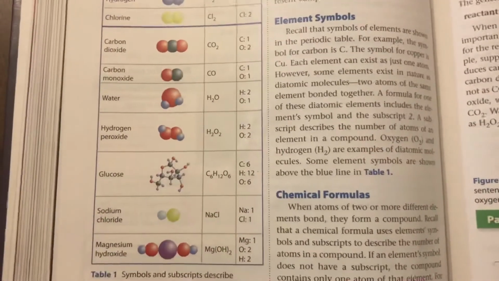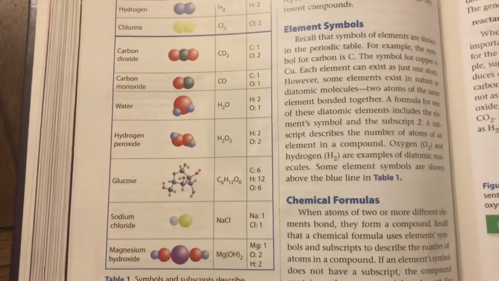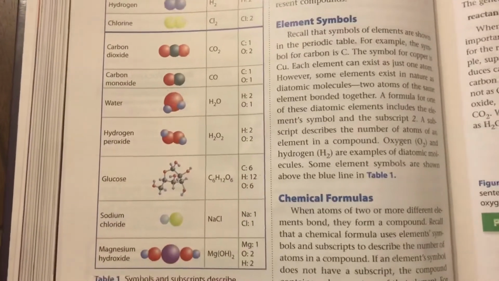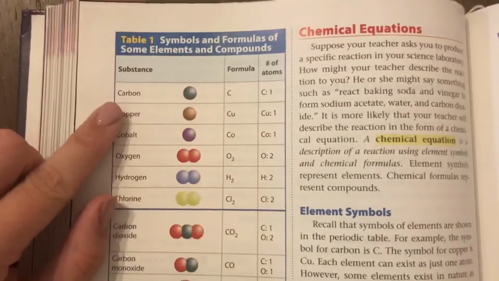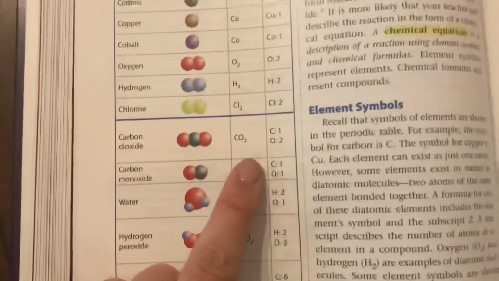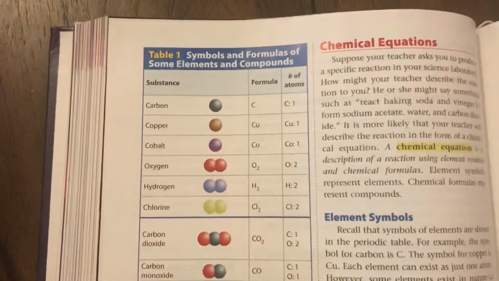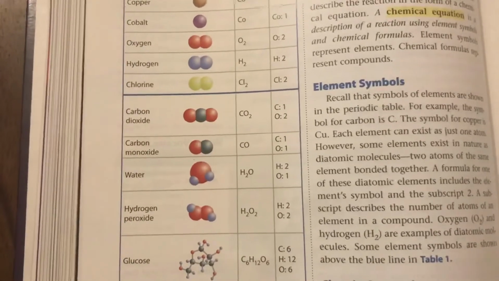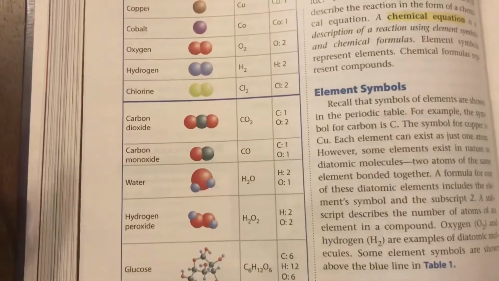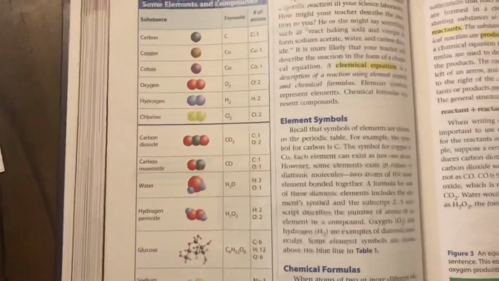So it's important to make sure you're using the right symbol and the right chemical formula, because if you're getting those wrong, then the entire equation is going to be wrong. So make sure you're familiar with the correct symbol and then the correct actual chemical formula. For example, the symbol for carbon is C, but the formula for carbon dioxide is CO2, 1 carbon, 2 oxygen. So familiarize yourself with this chart.